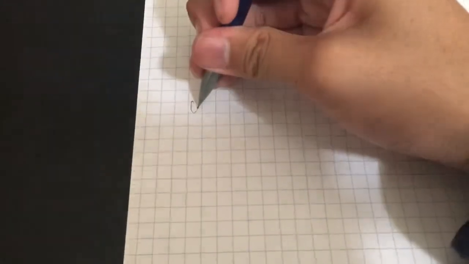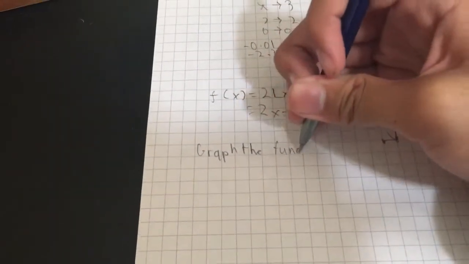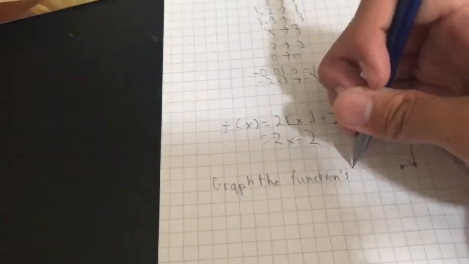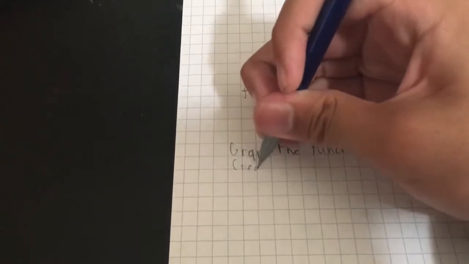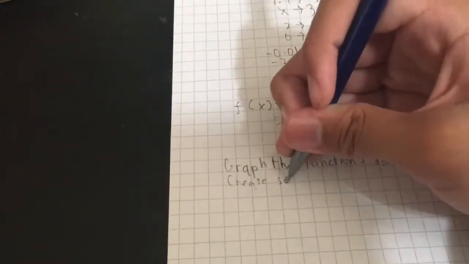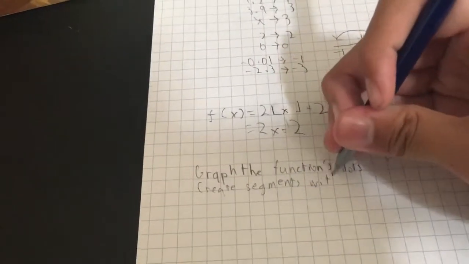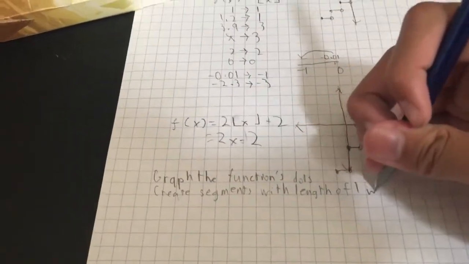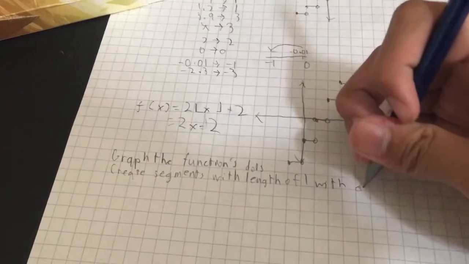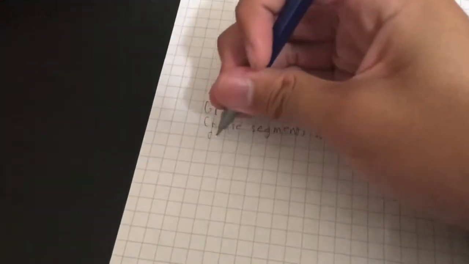Step functions. So always graph the function. Graph the function's dots. Then create segments with length of 1, with an open dot on the right.